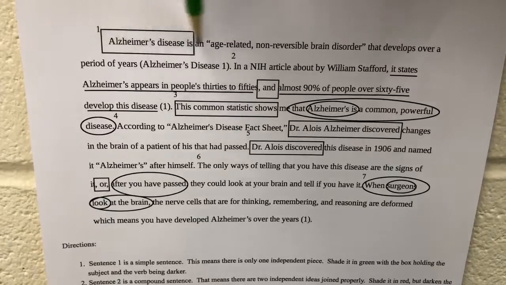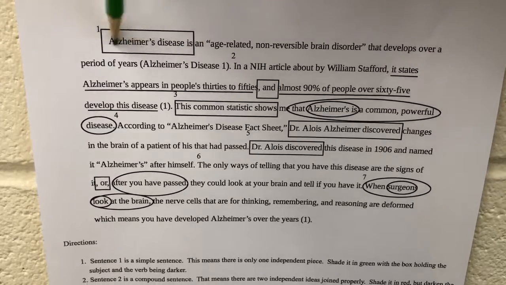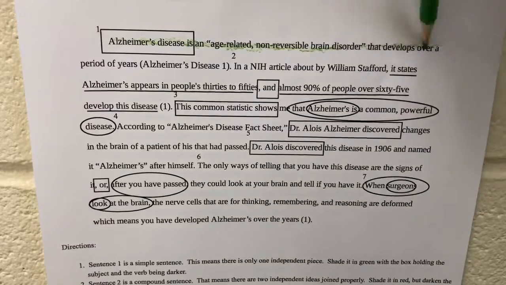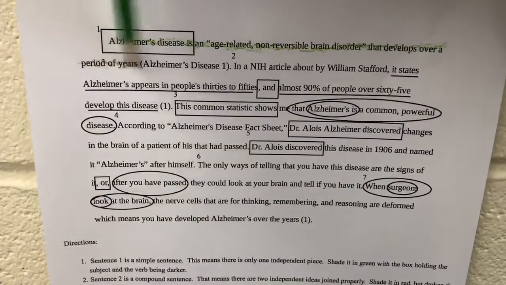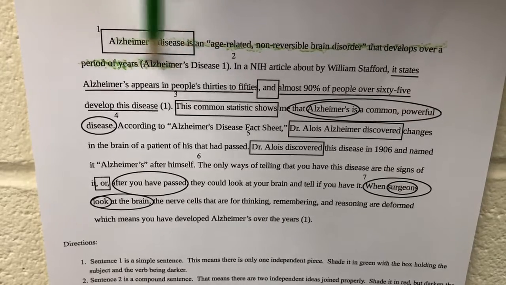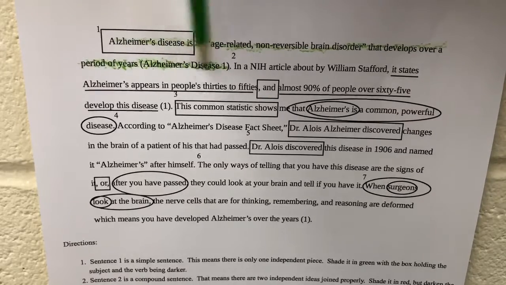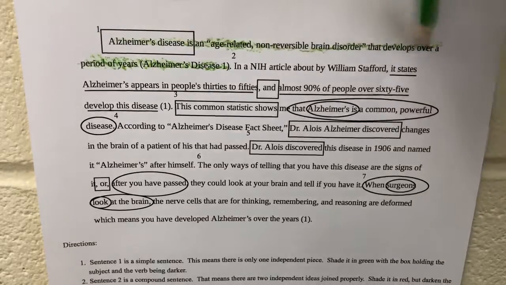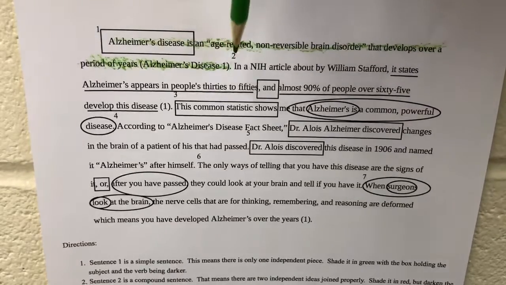The first sentence that I have here is a simple sentence. That means that it's just one sentence together at a time. So I'm going to give it the green color. Here you can see how to properly cite in MLA format. I know it's the end of the sentence here because of the period.